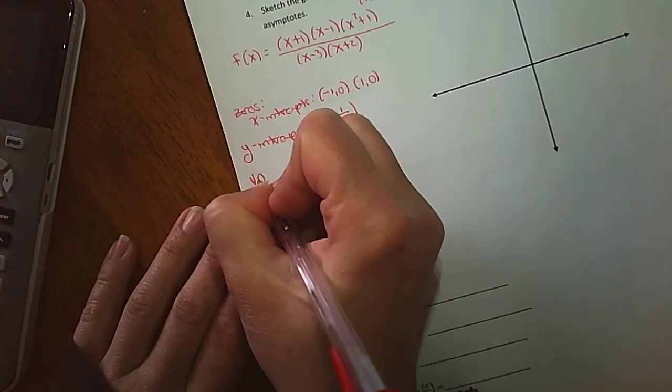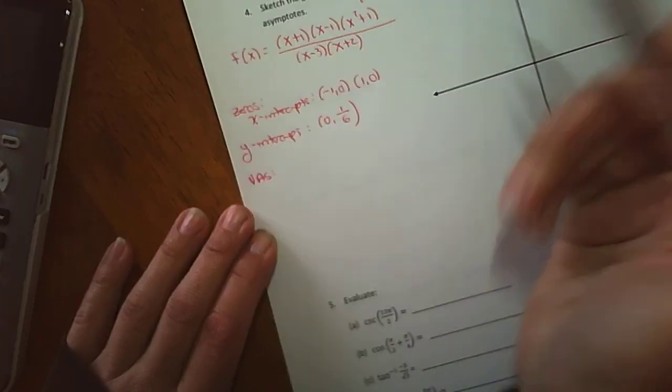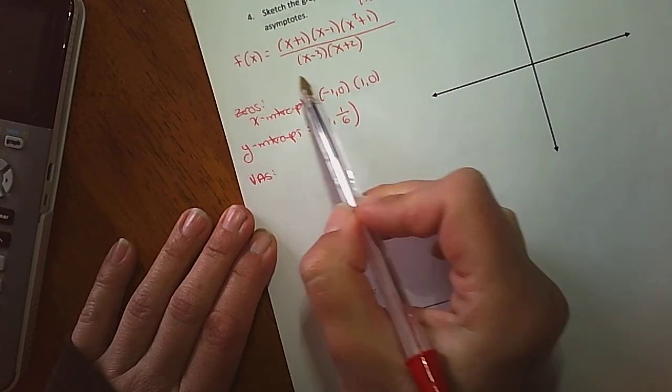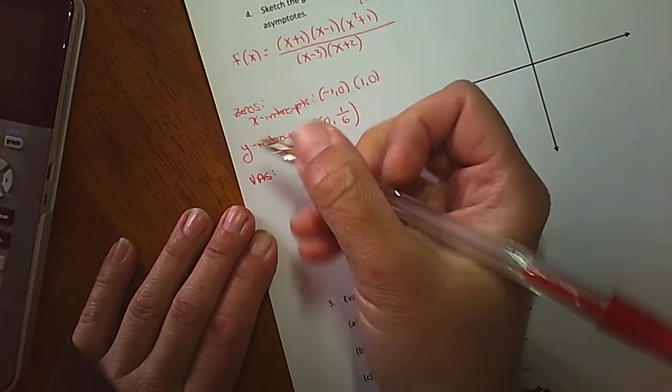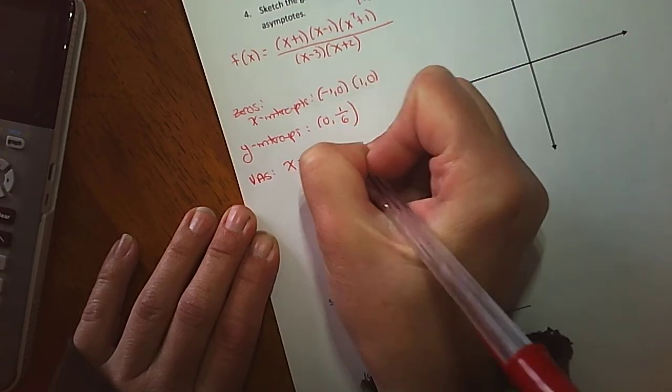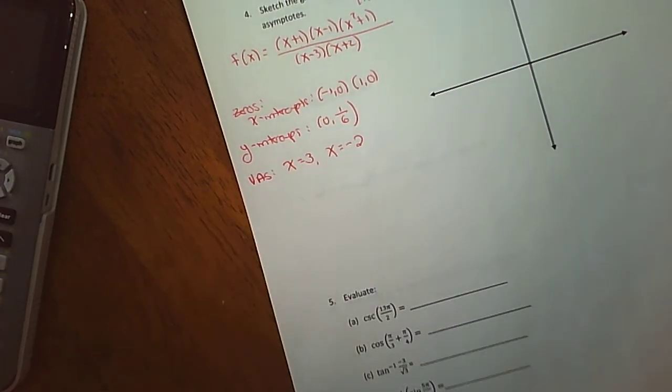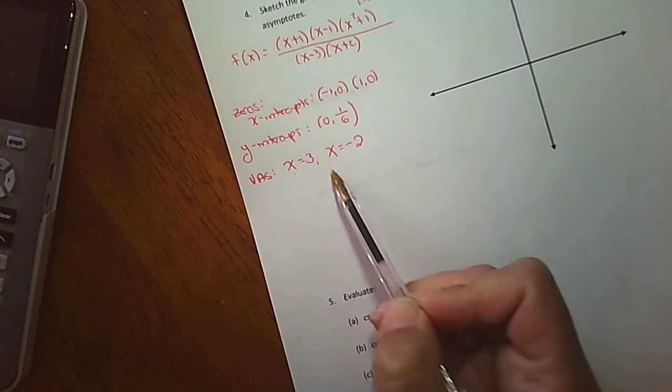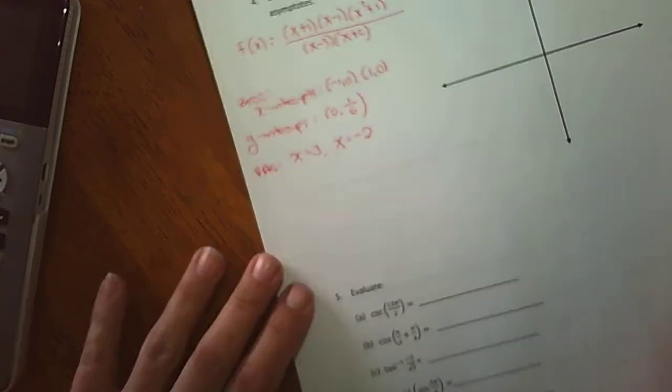Then we want the vertical asymptotes. All right, so that's when you look at the denominator. What would make the denominator 0? That would be 3. So x equals 3. x equals negative 2. And it's always an equation. You just can't put down the numbers. That would be wrong. Okay?